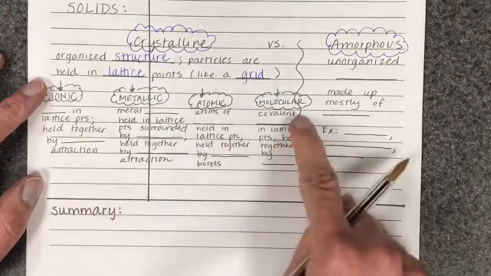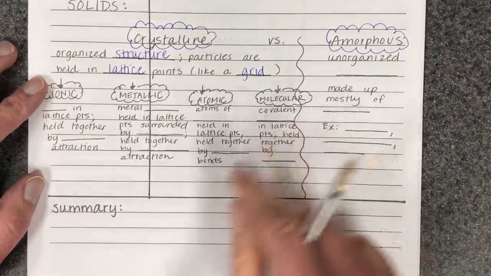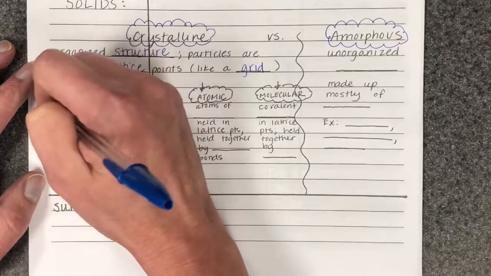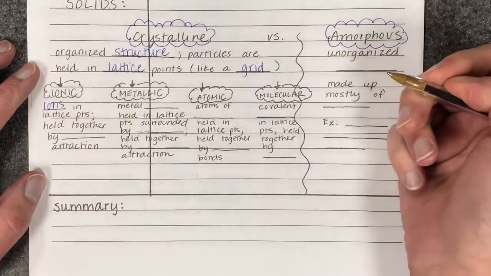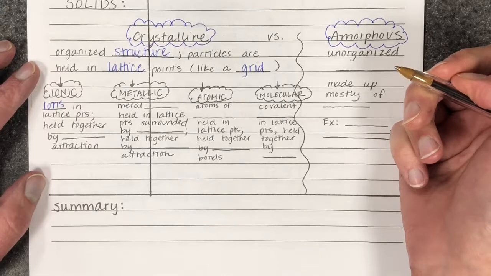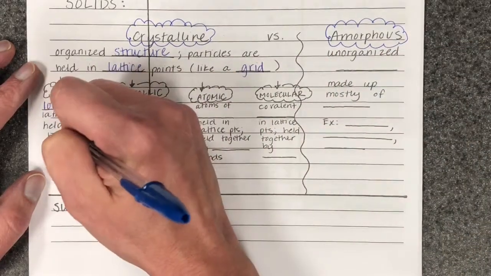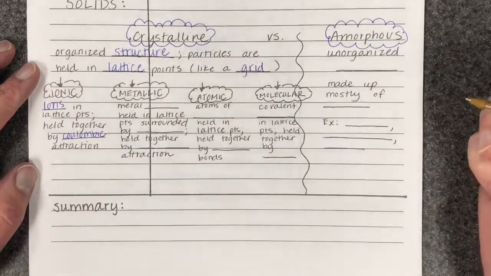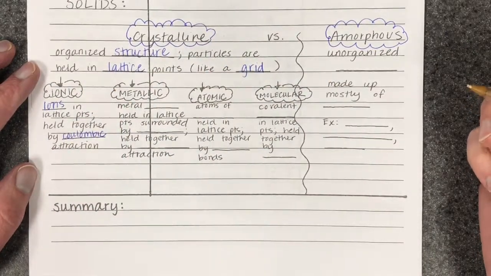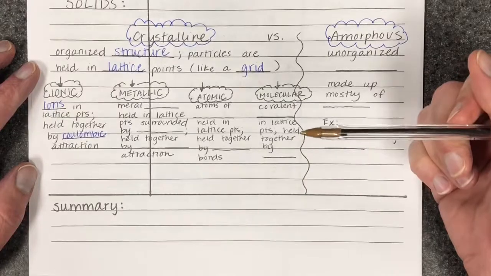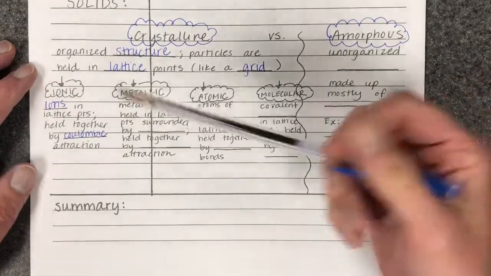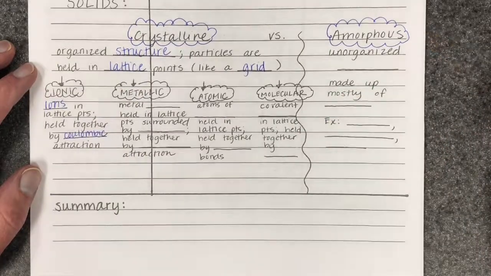And so there's four types of crystalline solids. We have four types of organized solids. The first one is ionic, okay? So that's where you have positive and negative ions that are being held in those lattice points within that grid. And they're held together by Coulombic attraction. Right? There's that attraction between the positive and the negative ions. And again, we talked about how those charged particles, when we change the charge or we change the size of the particles, that increases the attraction, right?